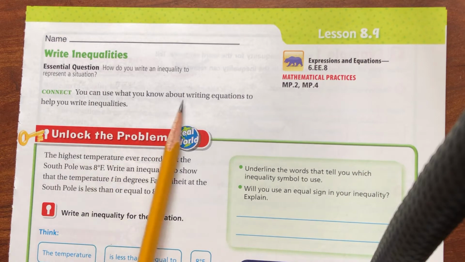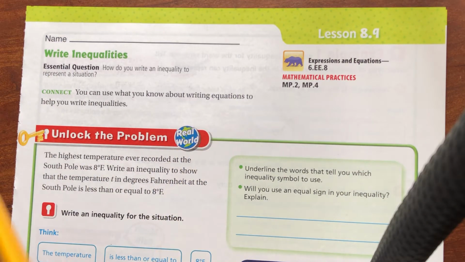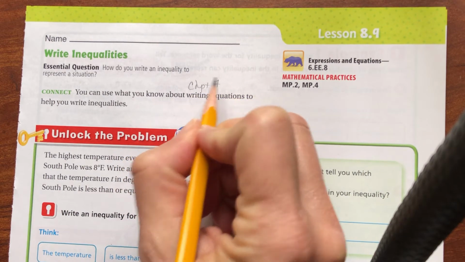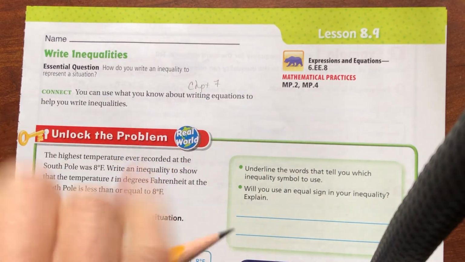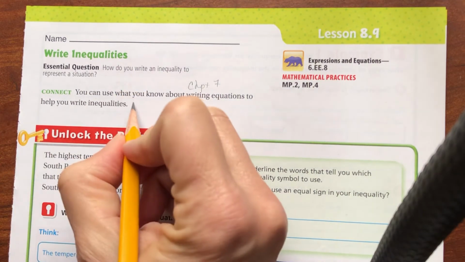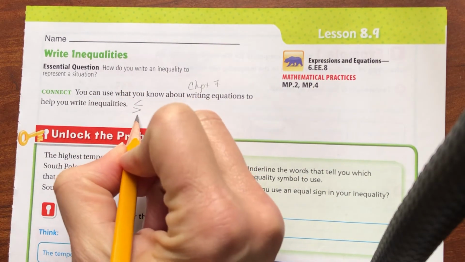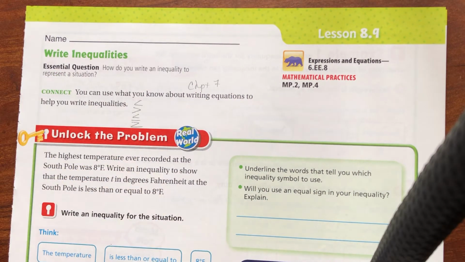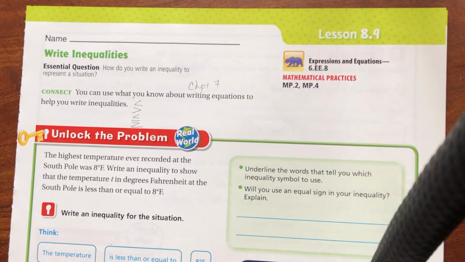You can use what you know about writing equations from chapter 7 to help you write inequalities. So, like I said, the only thing that we're doing that's new is using these symbols. That's it. Otherwise, it's exactly like what we did in chapter 7.